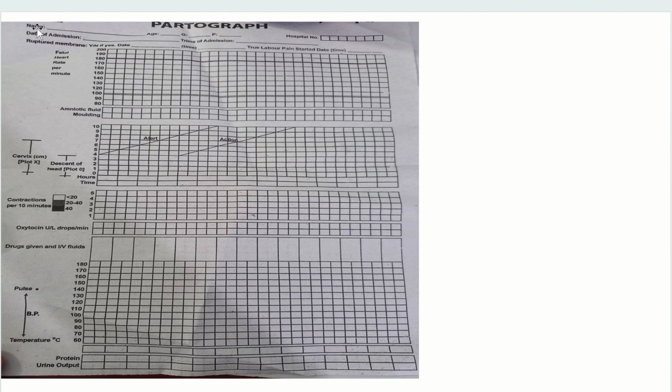Here in the beginning you have to write the name of the patient, age, then you have to write the gravida, parity, hospital number, date of admission, time of admission, and ruptured membrane, yes or no. If yes, then date and time, and true labor pain start date and time, you have to write it here. Okay, this is everything about the patient particulars.